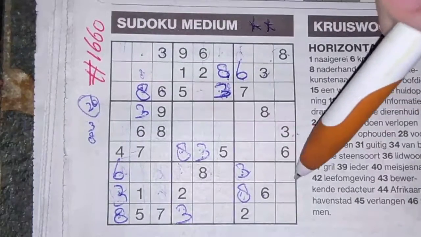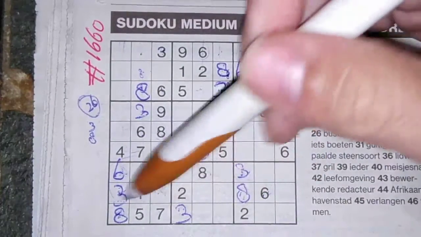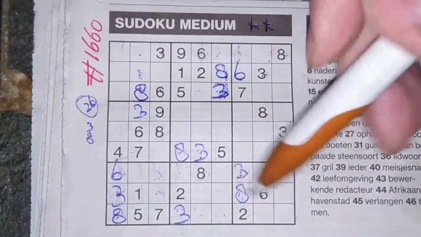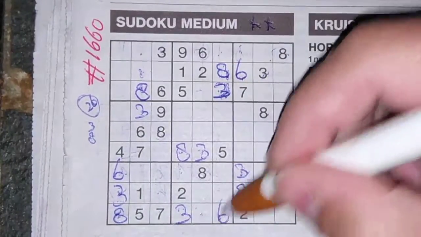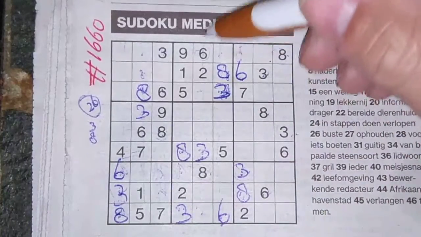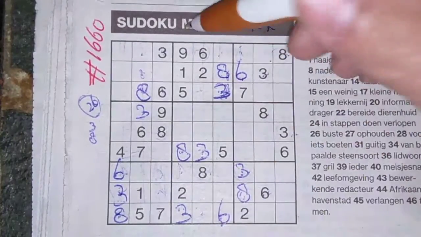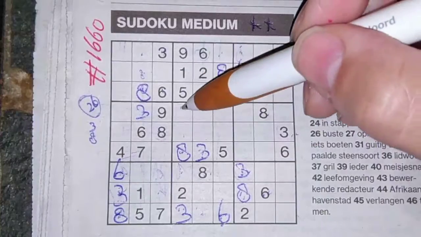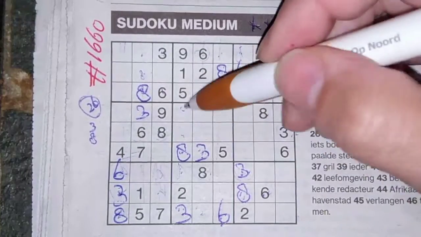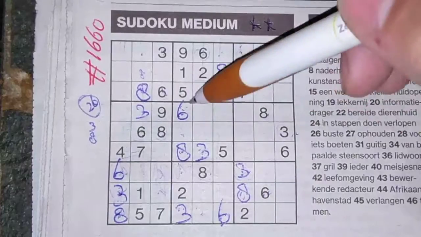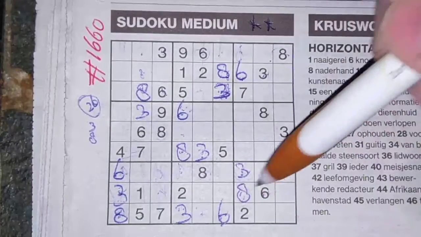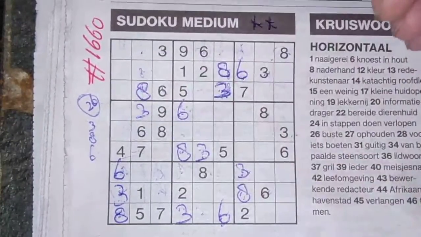6 in this row, 6 in the row below. So in the last row, only 2 places for the 6 should be here. Oh, there we see here 6, no 6 there, 6 should be here. 6 in this column, 6 in the middle column, so in the column next, only 2 places for the 6 should be here. Oh, there we see here 6, no 6 there, 6 should be there. And all the 6s are used. I can see digit number 3.